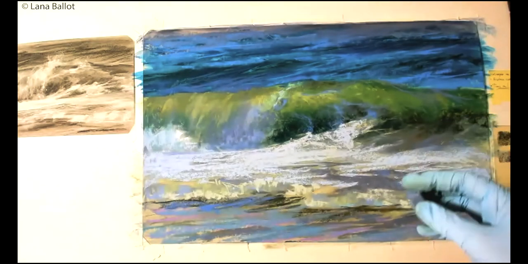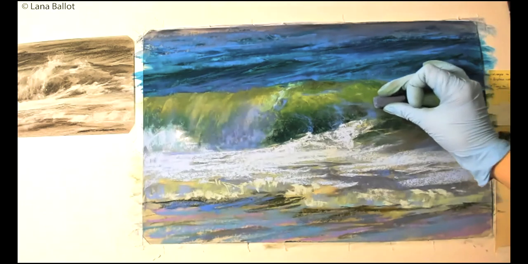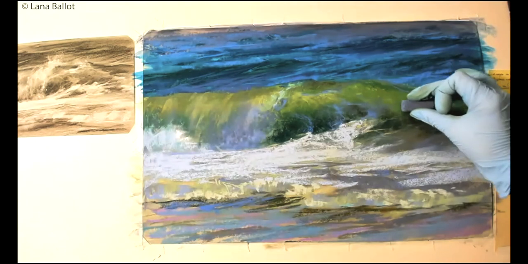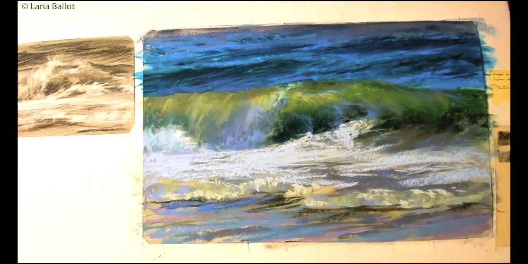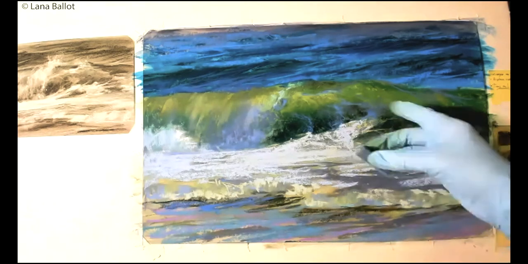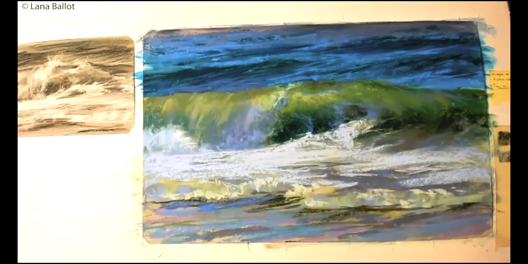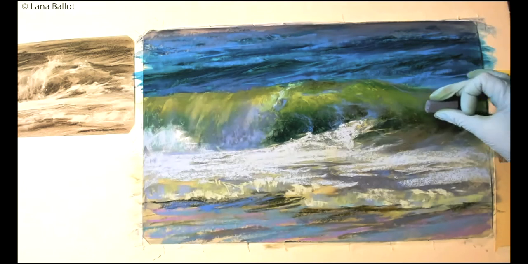That's what this color is. And it works well for the shadows here. It's not loud, it's very low chroma. So it gives me a chance to create an indication of foam, but it blends with it as well. So it doesn't stand out, not a loud one, so it's good.